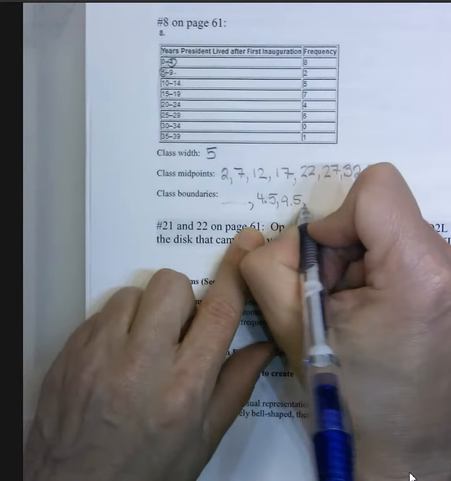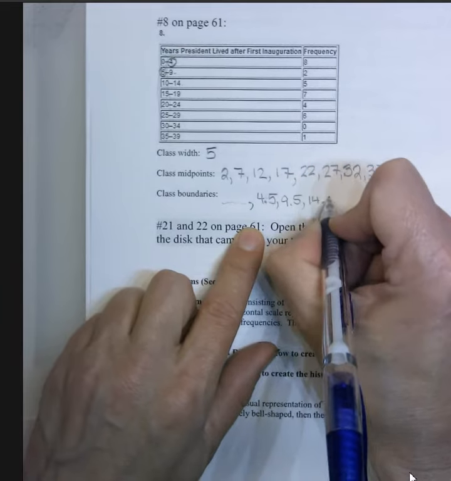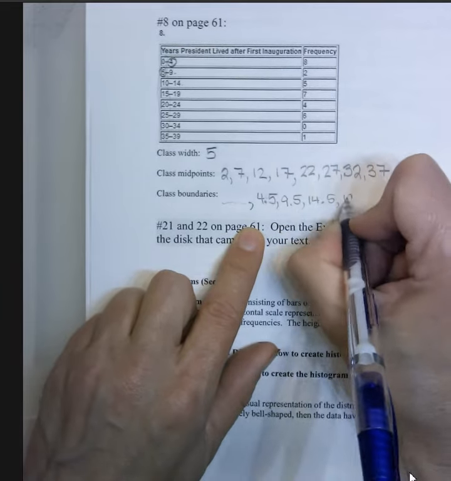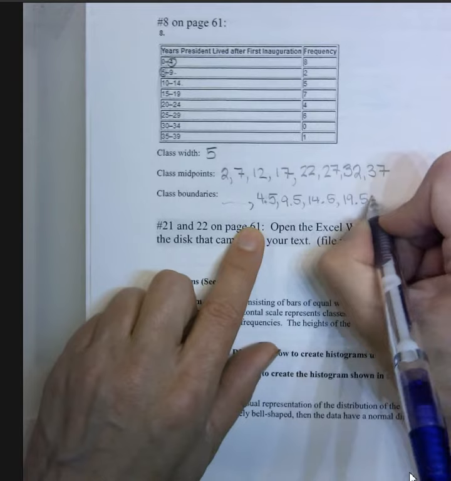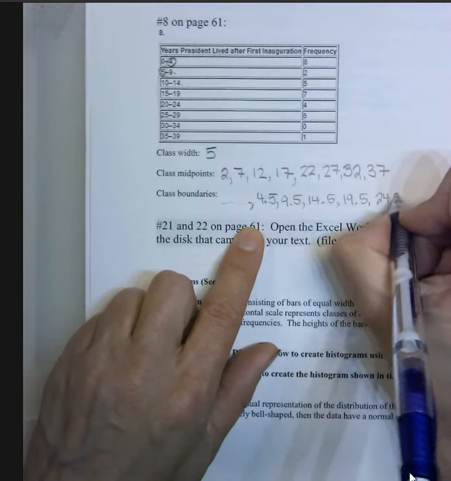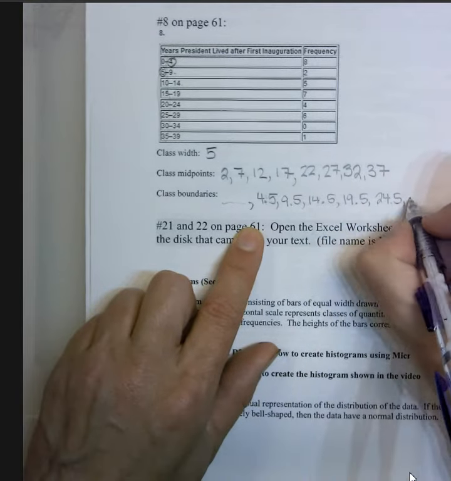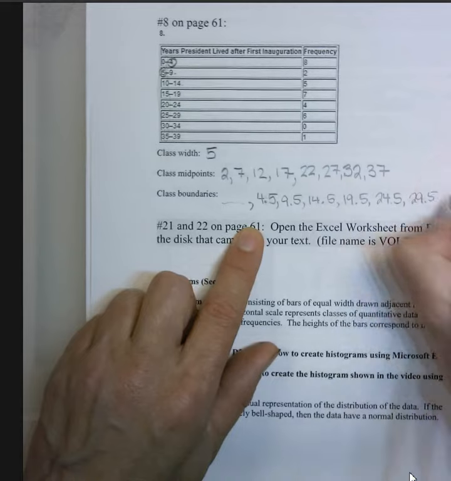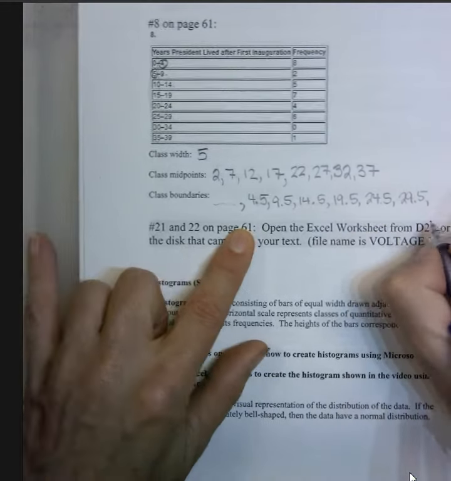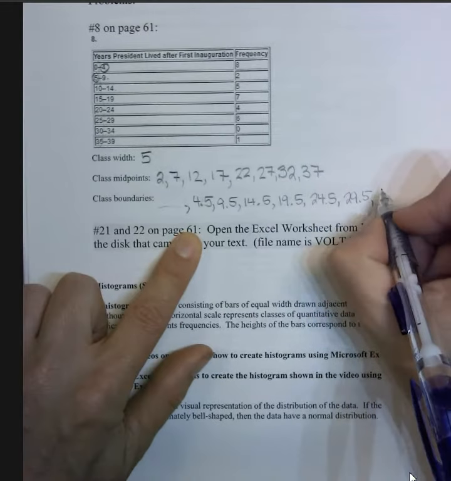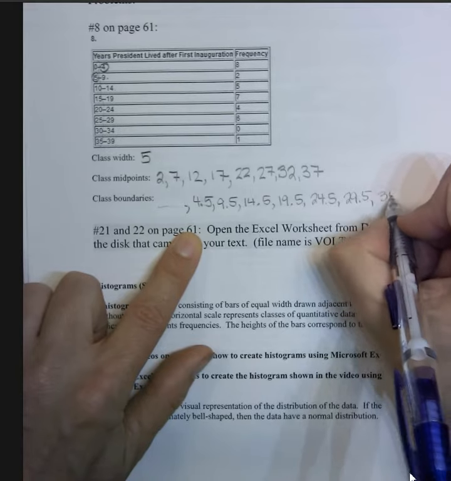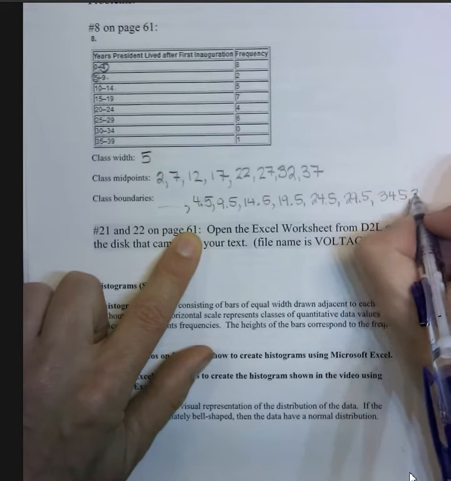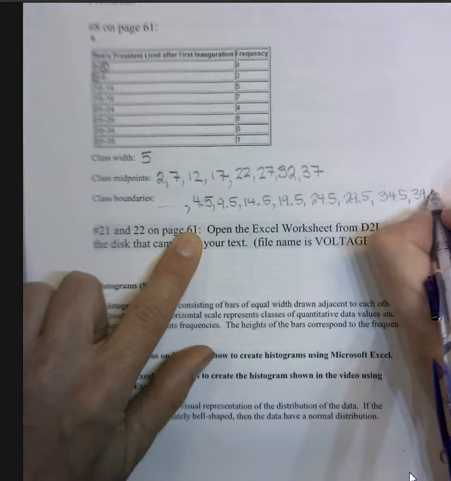5 up from that is 14.5. 5 up from that is 19.5, then 24.5, 29.5, 34.5, and 39.5. 39.5 is the last one because our table ends at 39, so we just go a little bit past that.